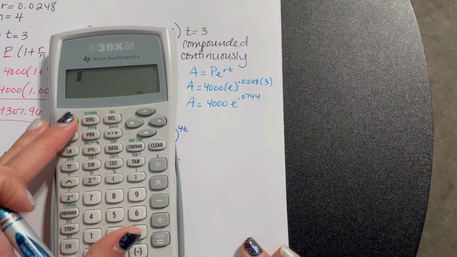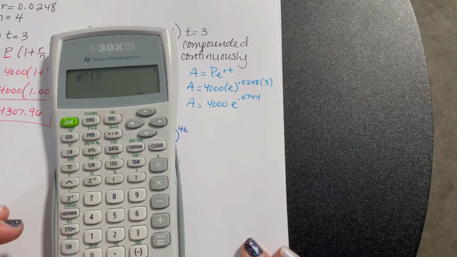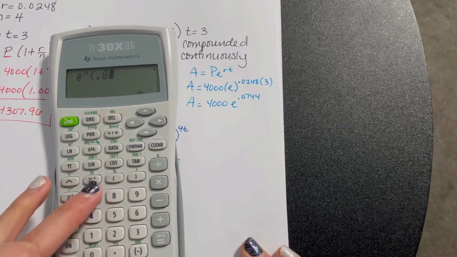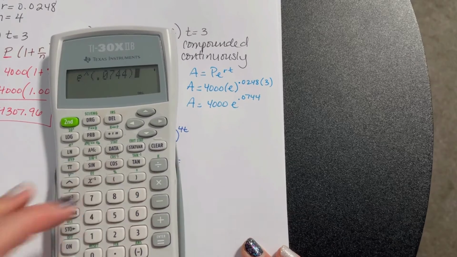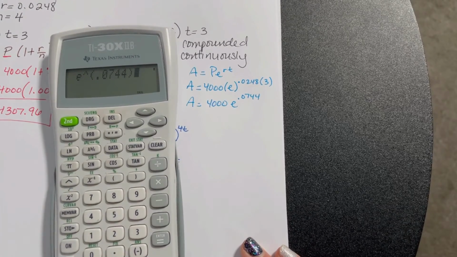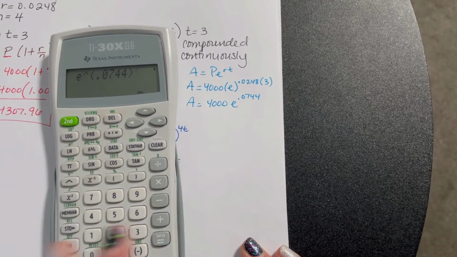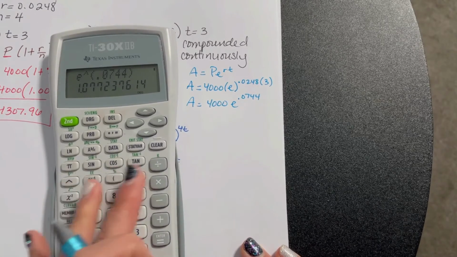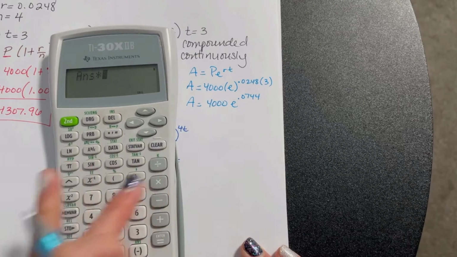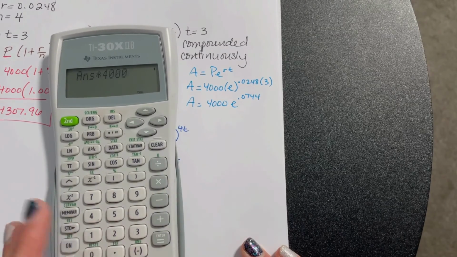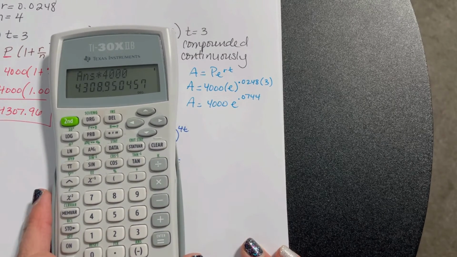So first of all, second E to the 0.0744. Why did I start with that? Because that's the term with the exponent, and you have to do exponents first, PEMDAS. So I get this number, and I'm going to keep it there. I need to multiply by 4,000. So 4308.95.